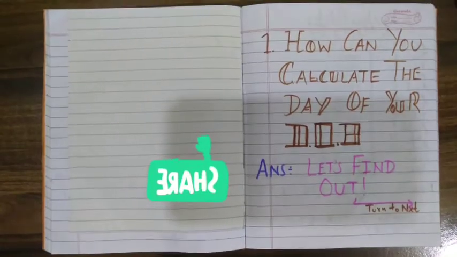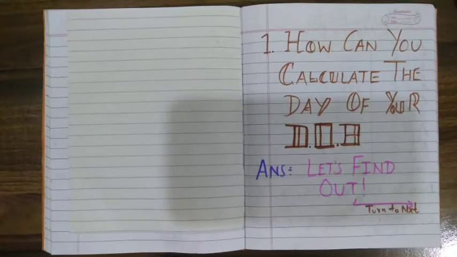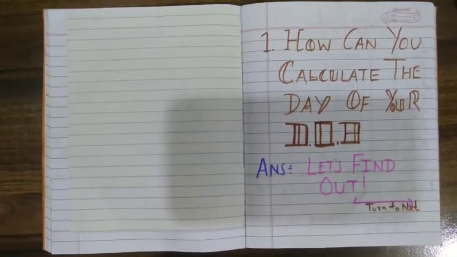And here, as you can see, the first trick I'm going to talk about: how can you calculate the day of your date of birth. It may seem tough, right? But after describing the method which I'm going to show, it will make it a piece of cake for you.